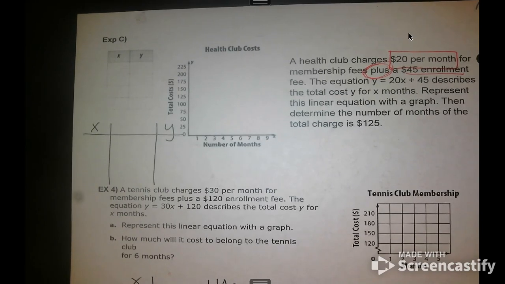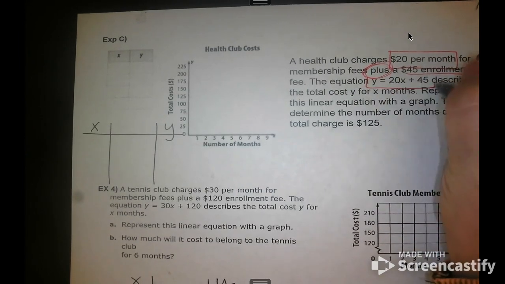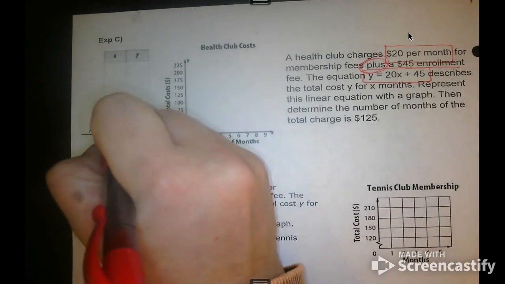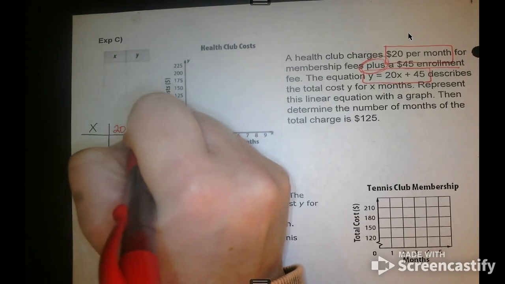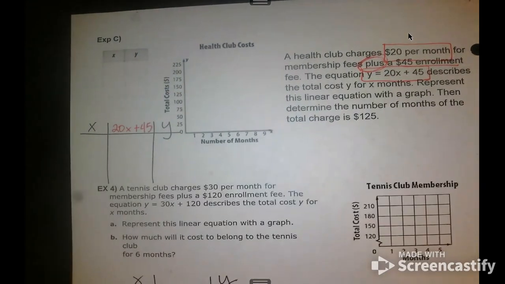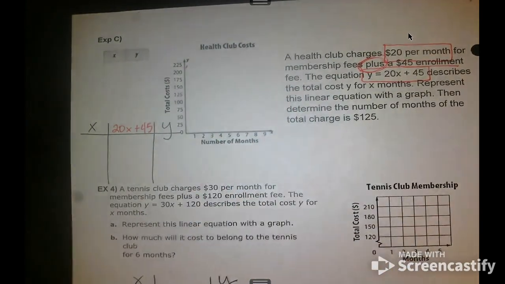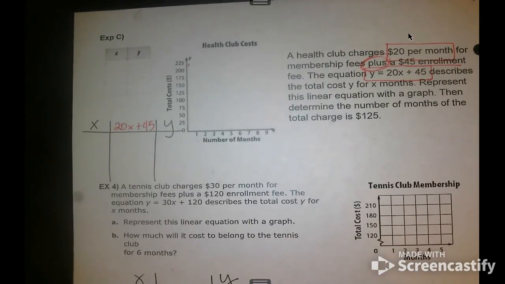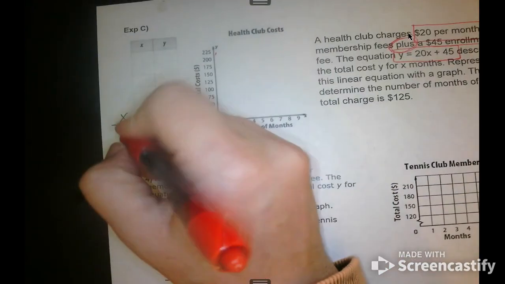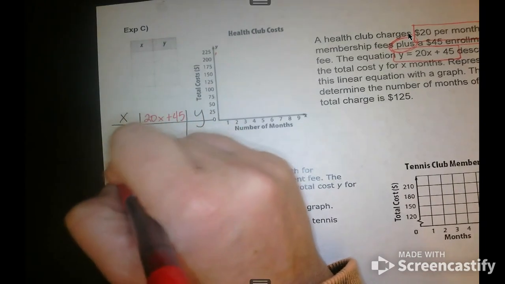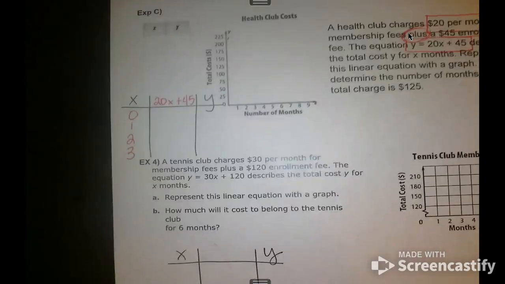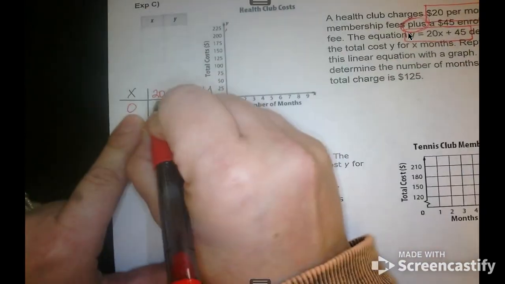The equation y equals 20x plus 45 describes the total cost of y for x months. Did it give me my equation? Yes. So right away I can go 20x plus 45. Now, this is what I was talking about just a minute ago. Do I have an entire coordinate plane here? No, I have one quadrant. So whenever this happens, I would use 0, 1, 2, and 3. So, I just plug it in.